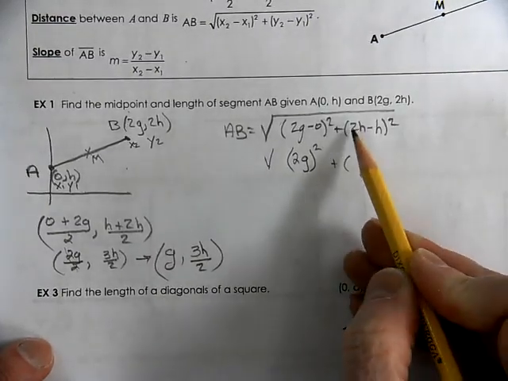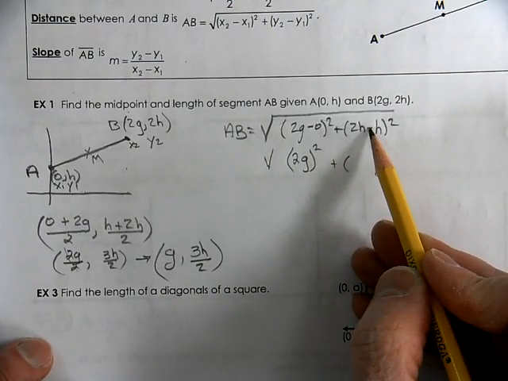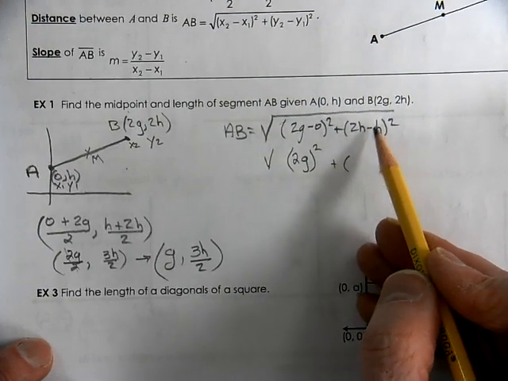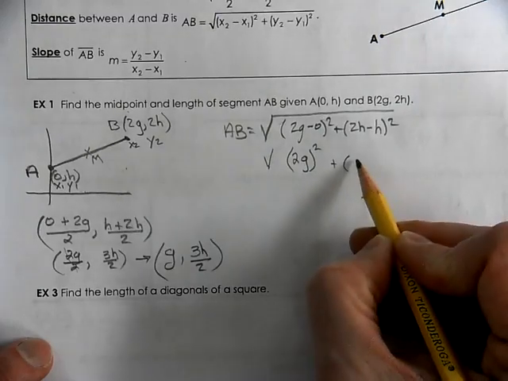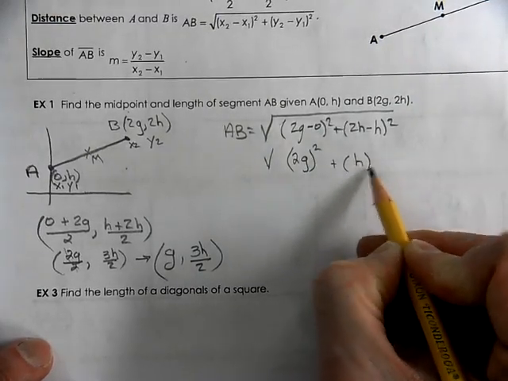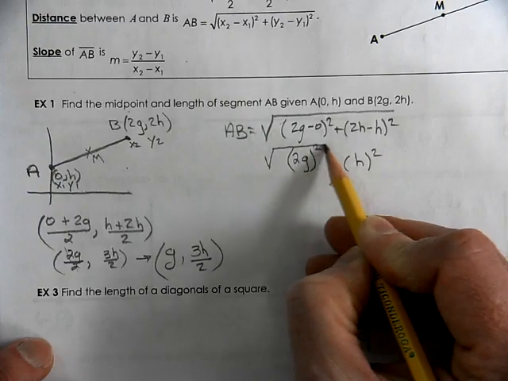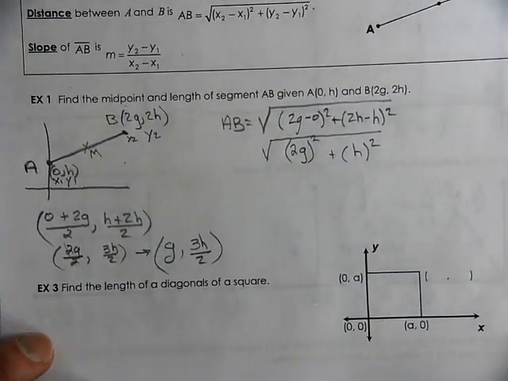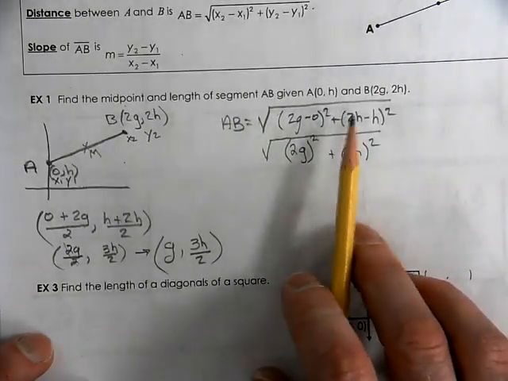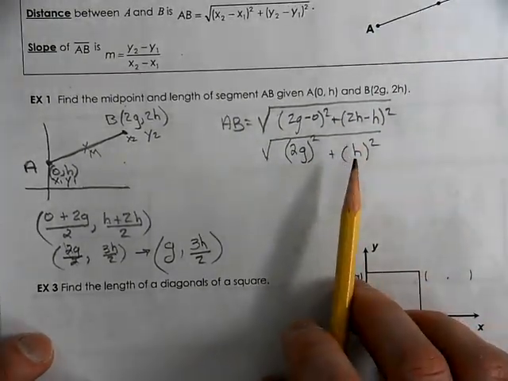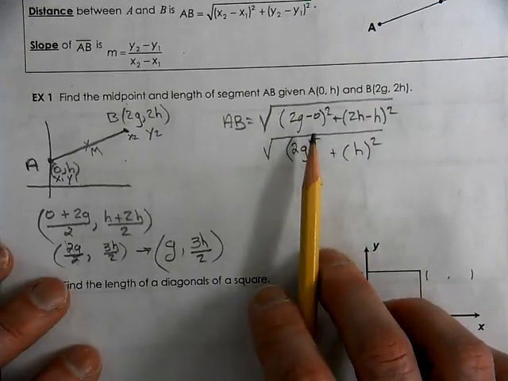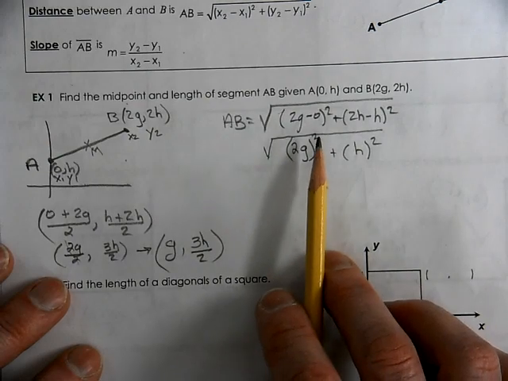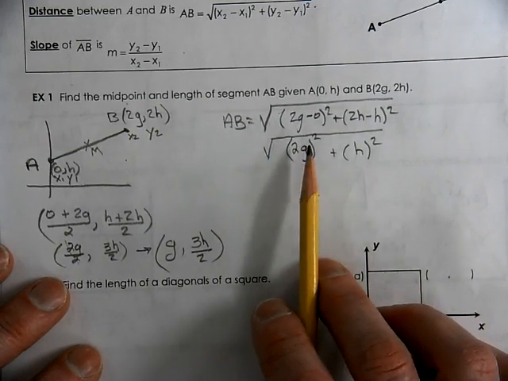Plus, we have 2h minus h. So this is kind of like 2 hippos minus 1 hippo. That gives us 1 hippo, 1h. The h's don't disappear and you're not left with a 2. It's 2 h's minus 1h leaves us with 1h. Now we're going to square. The parentheses are important here because that tells you you're going to square the inside also.